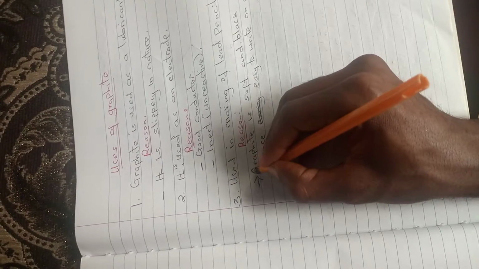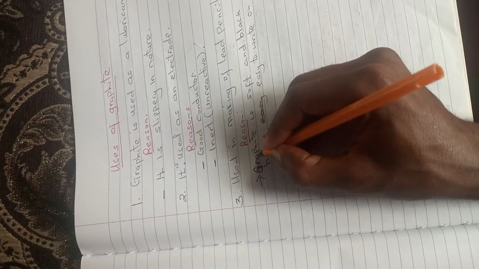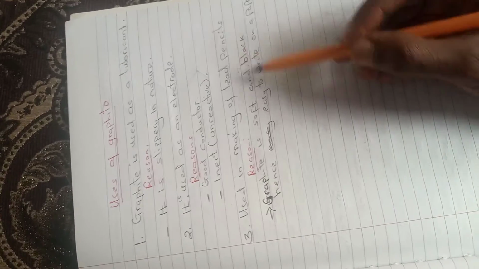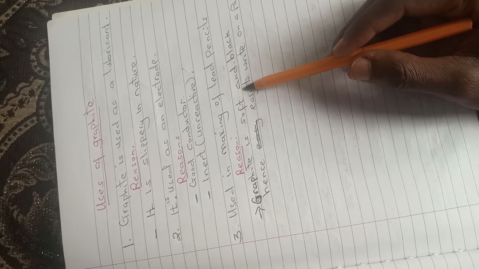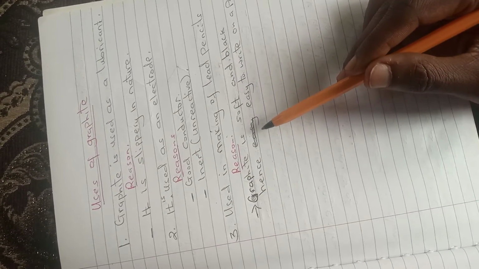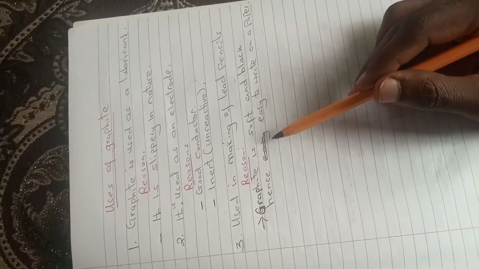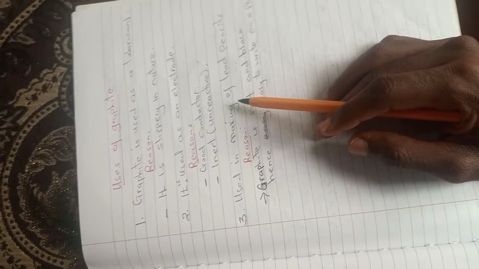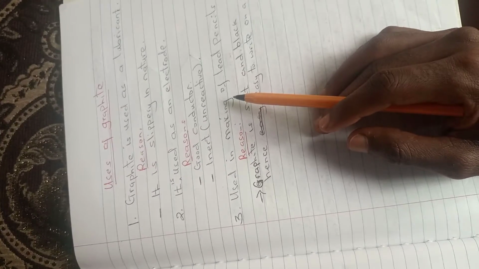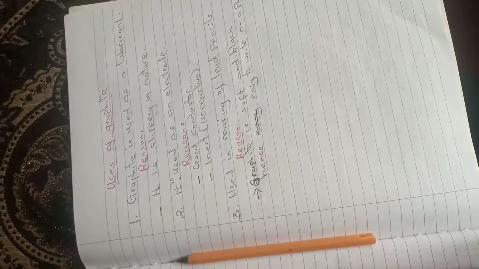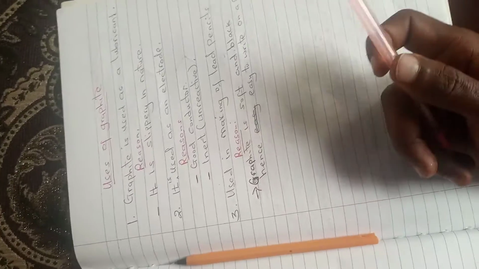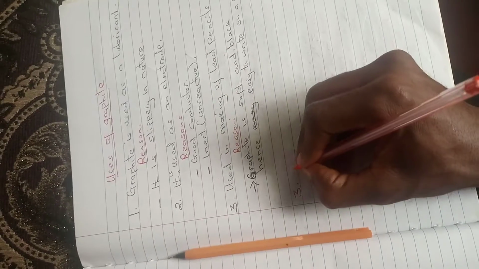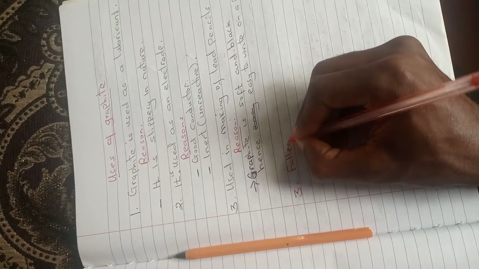So when you are told to give a reason or explain how graphite is used in making of lead pencils, we can say that graphite being soft and black, it is easy to write on a piece of paper, and that is actually the reason. So these are three major uses of graphite. This one will lead us now to the next allotrope that I'm not going to discuss today. I just mentioned it. The next allotrope here is called fullerenes.